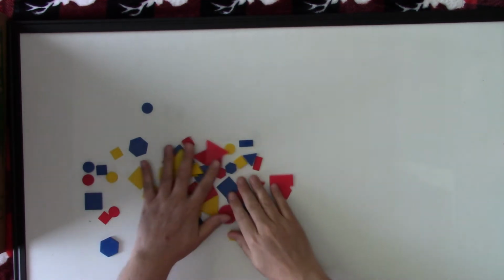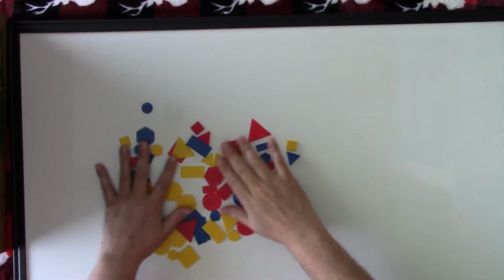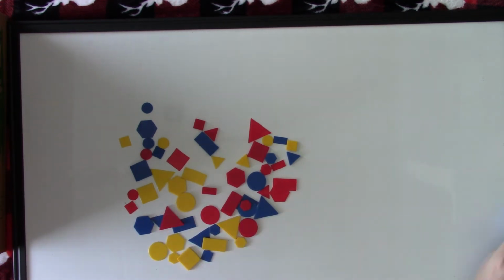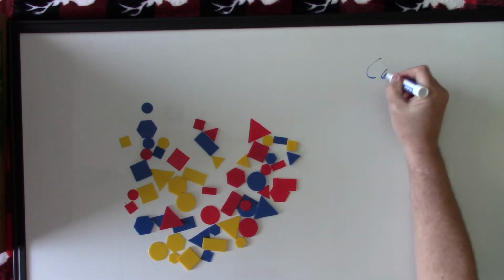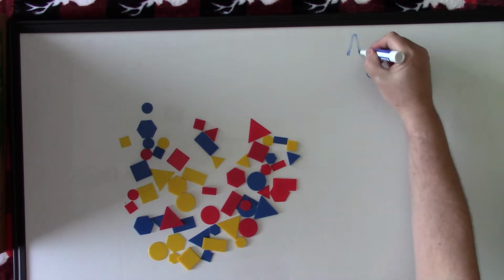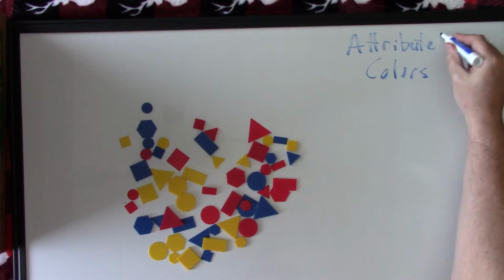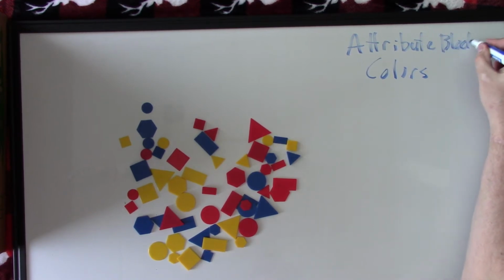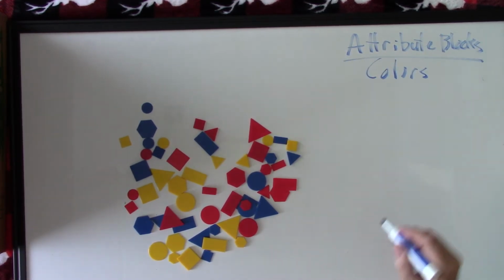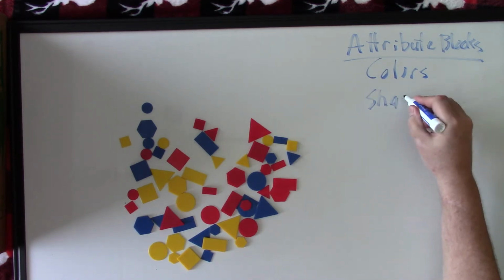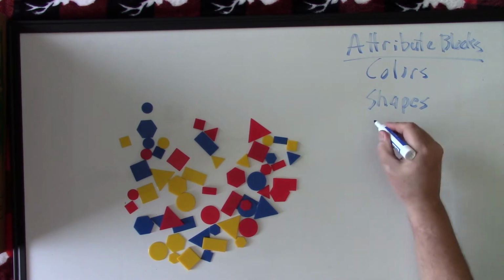So, what I have is, these are called attribute blocks. So if you notice, they have different colors, shapes, and sizes.